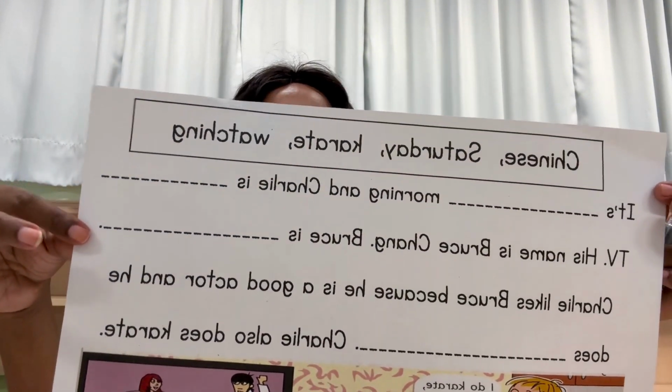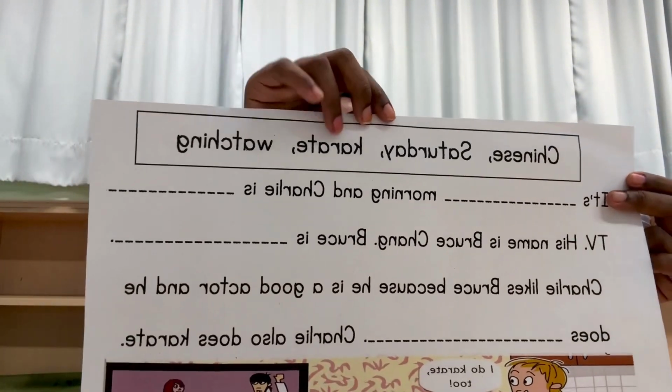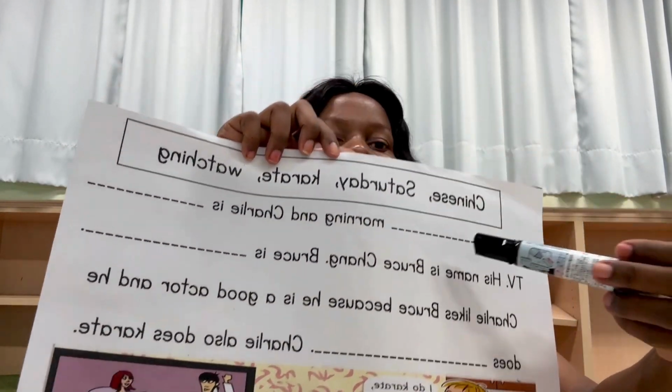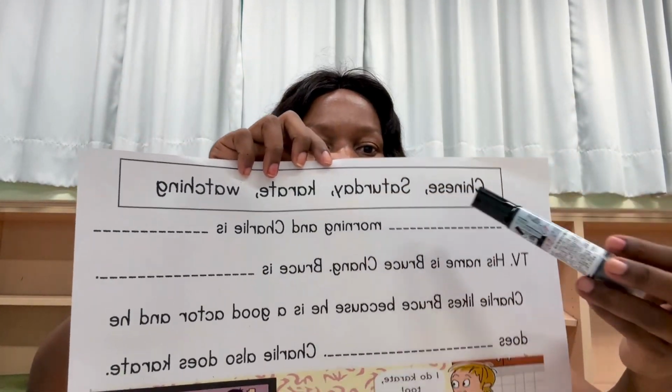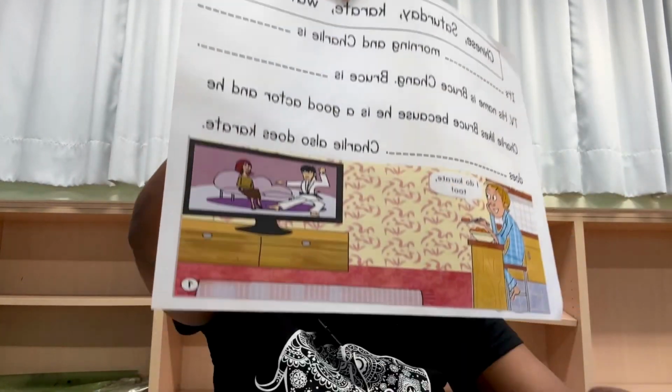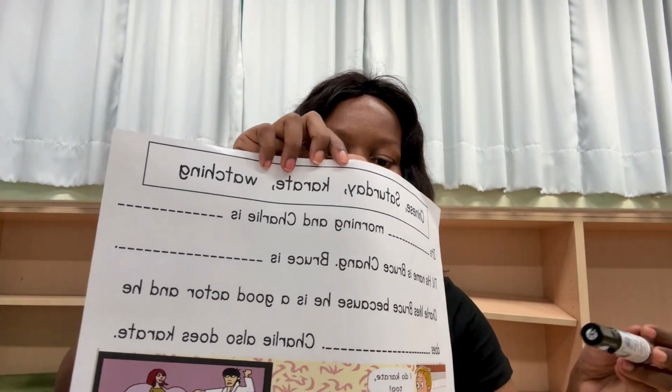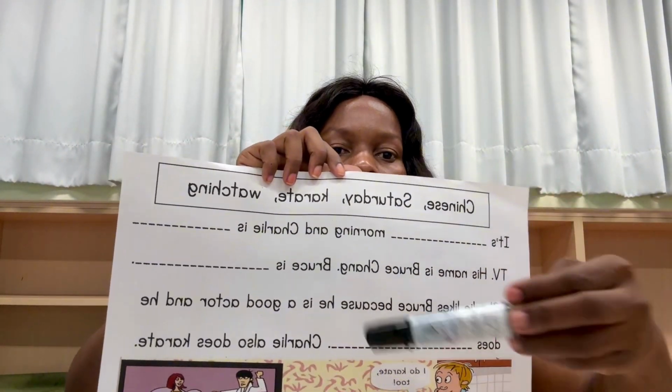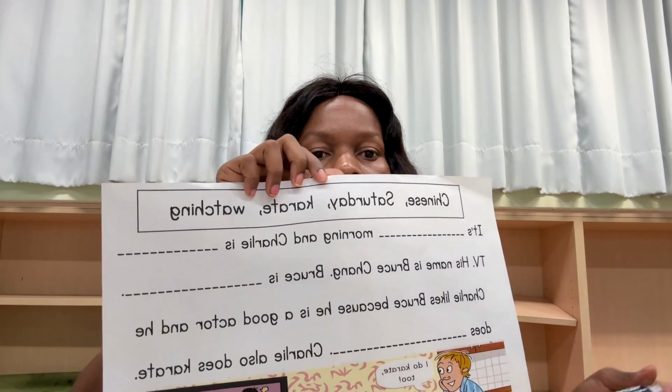Here's another example of fill in the gaps. I think this was grade 5. They have some spaces, they have a word bank. So as a team, they need to read the story and then decide which words are correct or appropriate for the spaces.